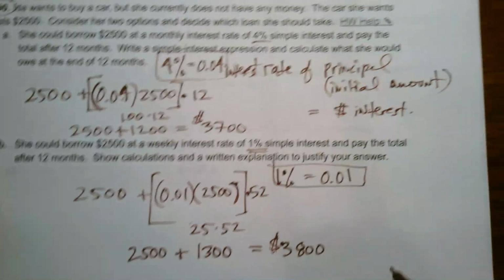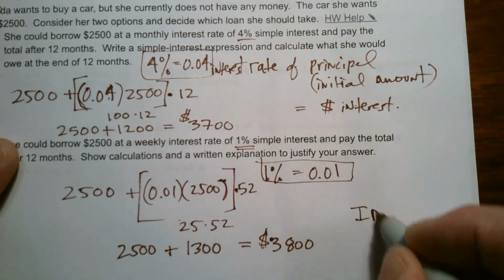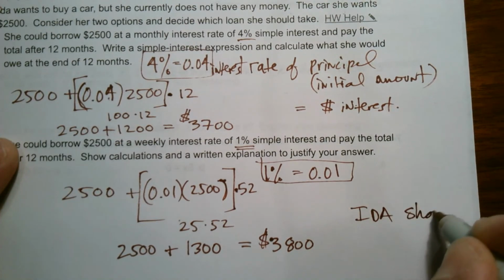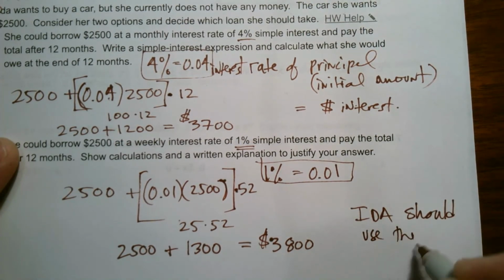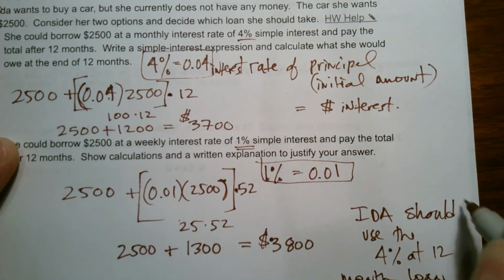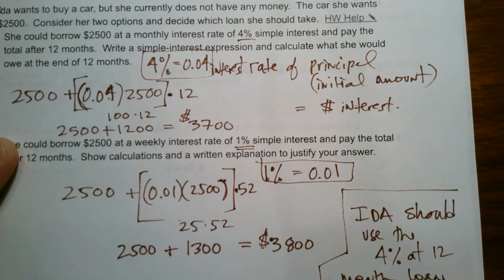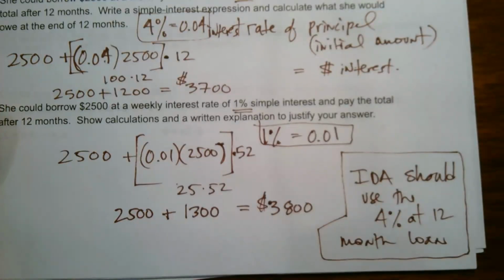So we should say Ida should use the 4% at 12 months loan. Okay. All right. There we go.